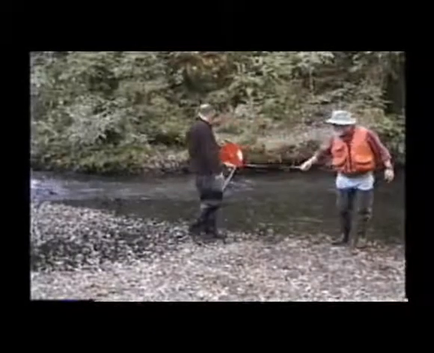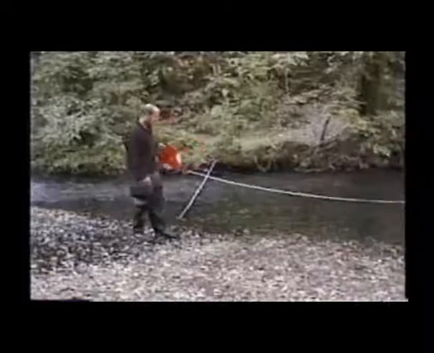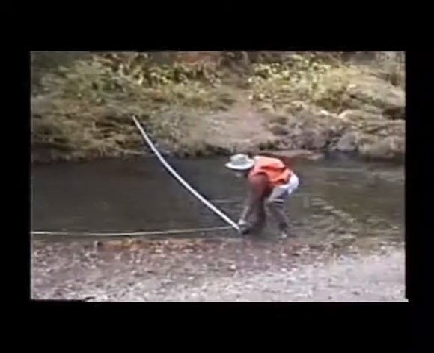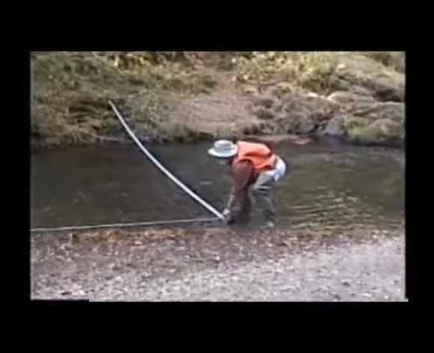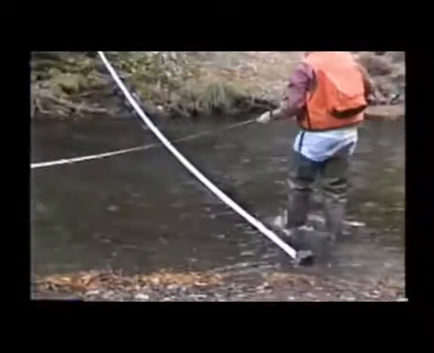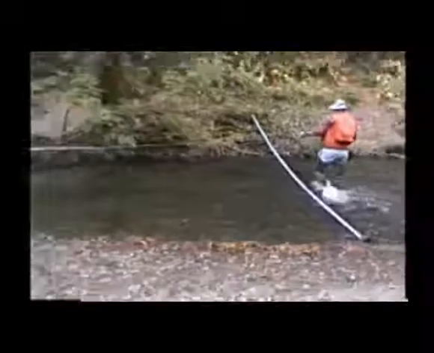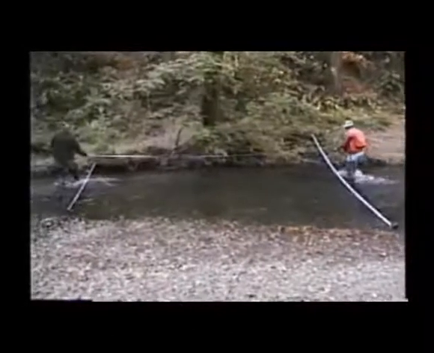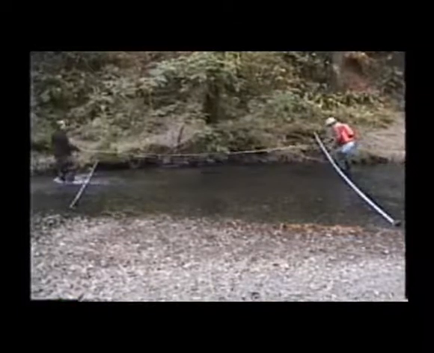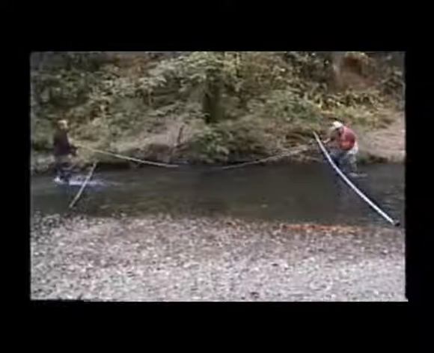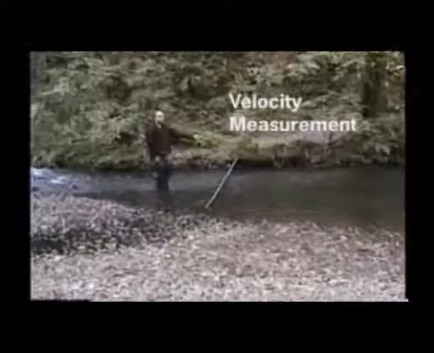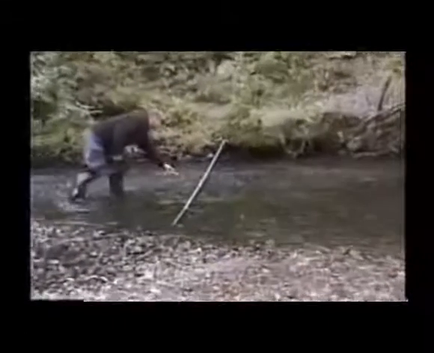Okay, Sean, I'll walk down here and place the tape at the end. Okay, and we want 20 feet. Are we good? Let's check this one. 20 feet? Good. Okay, let's see that form.